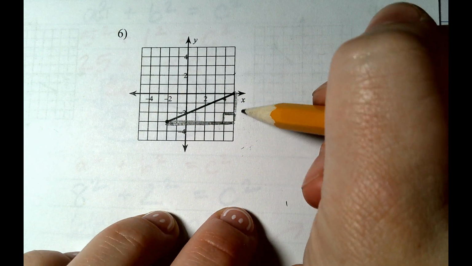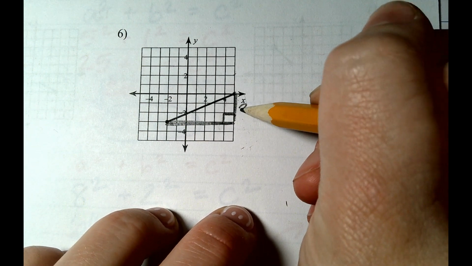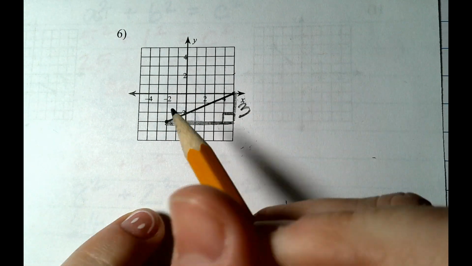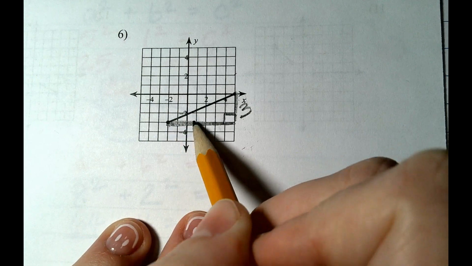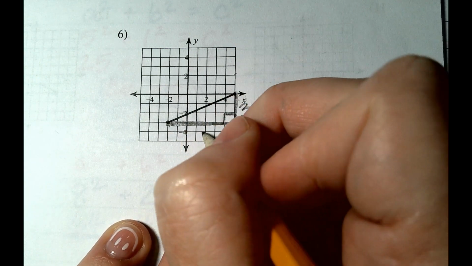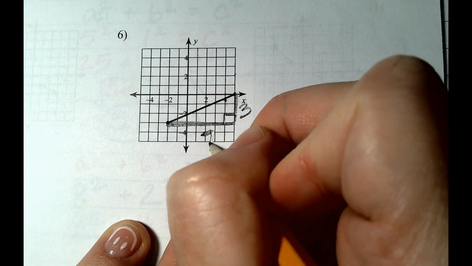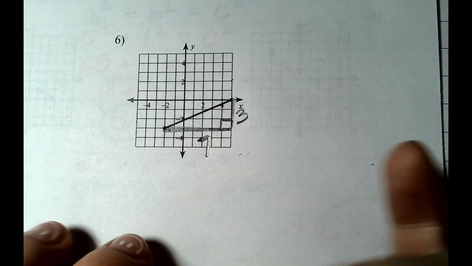And I need to count the spaces. How many spaces are here? 3. And here, 7. 1, 2, 3, 4, 5, 6, 7. Perfect. Okay, so 7 and 3.